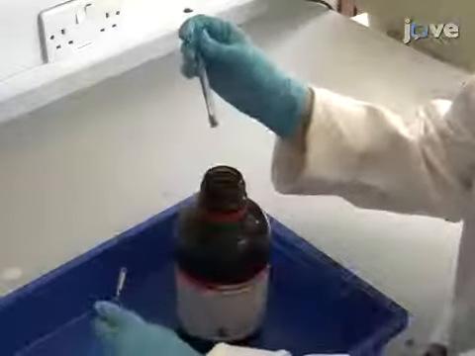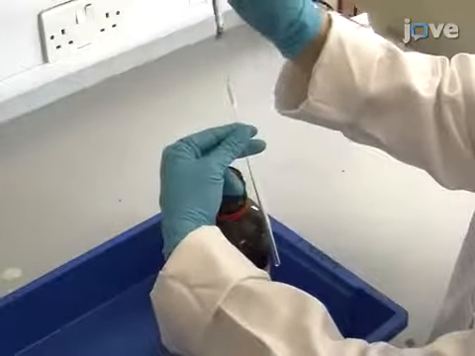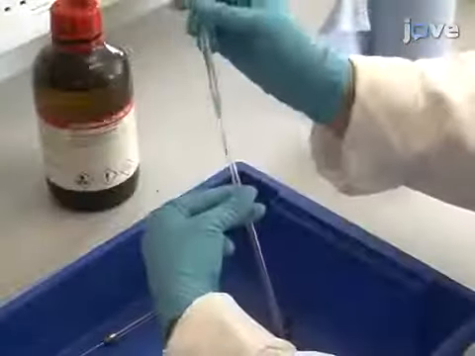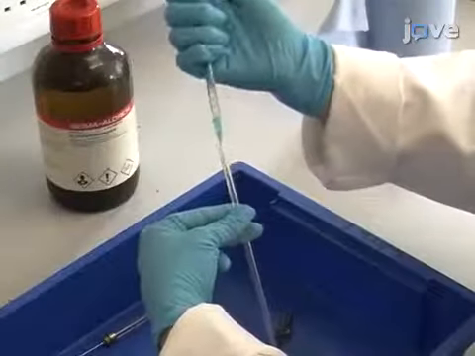Add 5 milligrams of N,N-dimethylacetamide to an NMR tube appropriate for low temperatures, and dissolve in 0.6 milliliters of deuterated toluene.